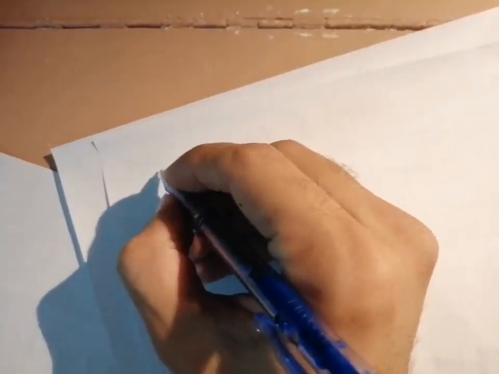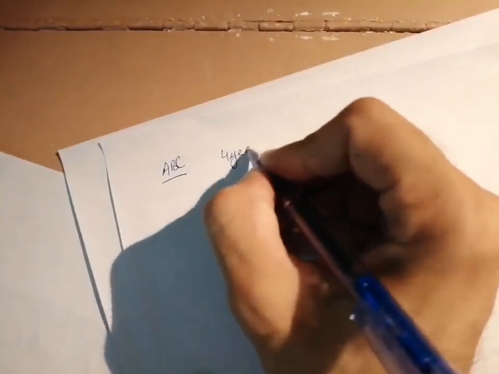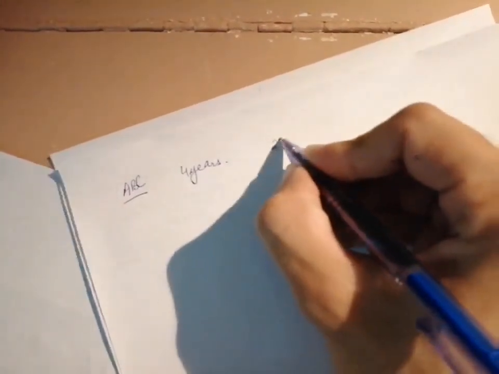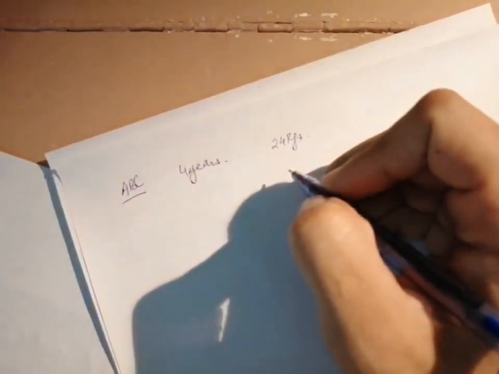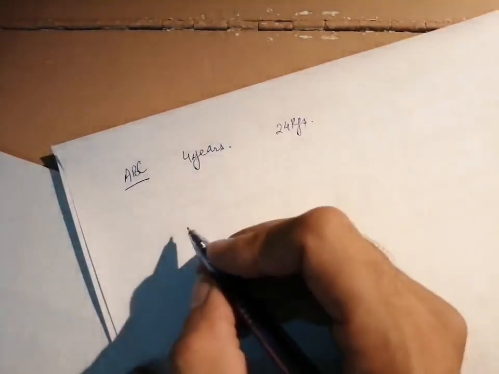this is one patient whose name is ABC, aged 4 years, and his weight is 24 kilograms, let's say, and this kid had presented to you with a complaint of fever from past 2 days with flu-like symptoms, and you have taken other detailed history, done the complete examination, and the final assessment was that this is perhaps a viral upper RTI.